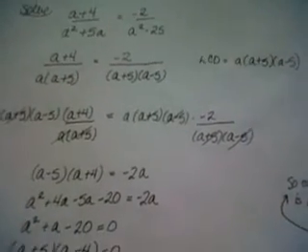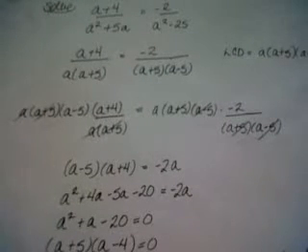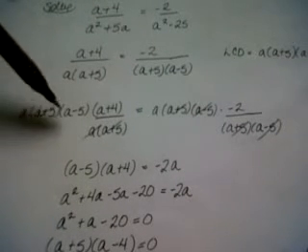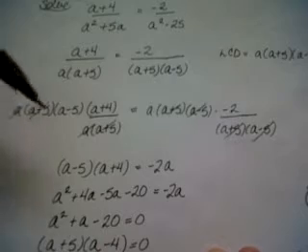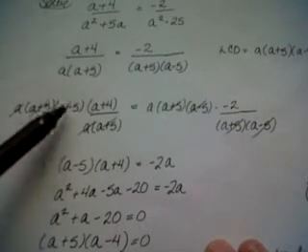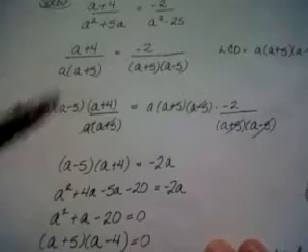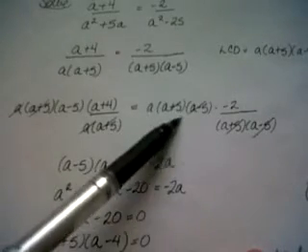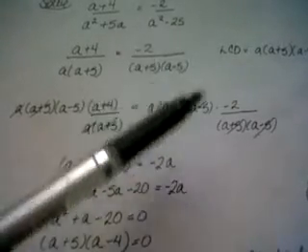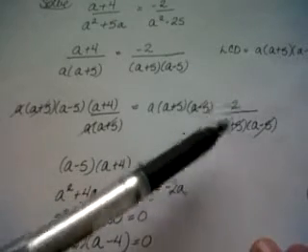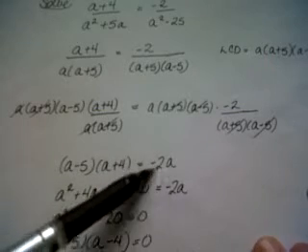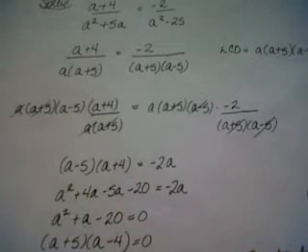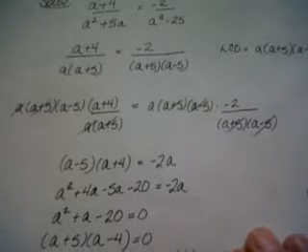So now I can multiply both sides of my equation by the least common denominator. So a times a plus 5 times a minus 5 is my least common denominator. Multiply it to this side, and what I notice is that my a's and my a plus 5's will cancel, and I'll be left with a minus 5 times a plus 4 on the left-hand side. And here when I multiply my least common denominator times that rational expression, I get negative 2 over a plus 5, a minus 5, and the a plus 5 and a minus 5 will cancel out, and I'm left with negative 2a. So when I multiplied by my least common denominator, I got rid of my fraction.